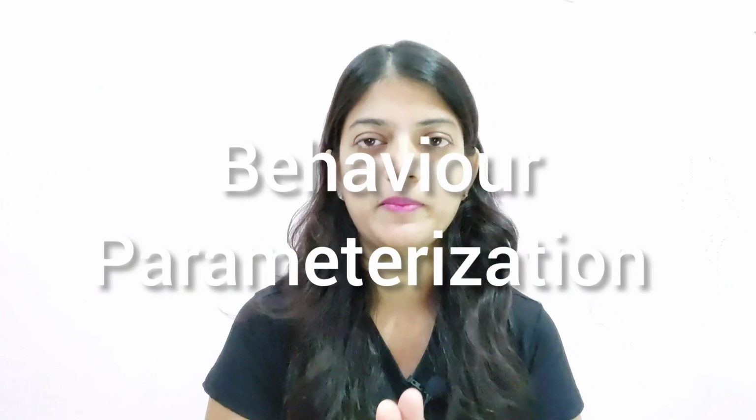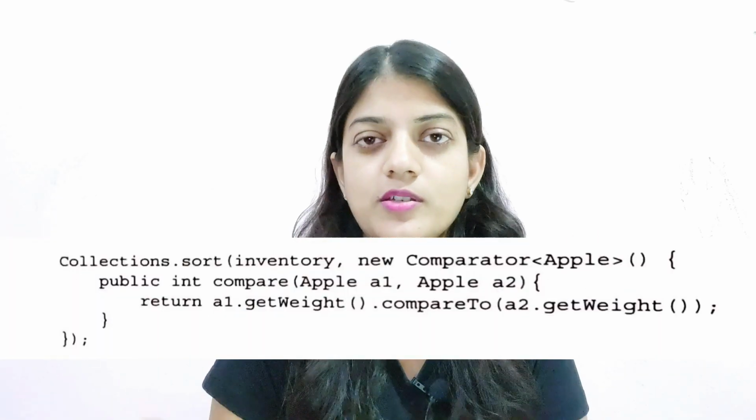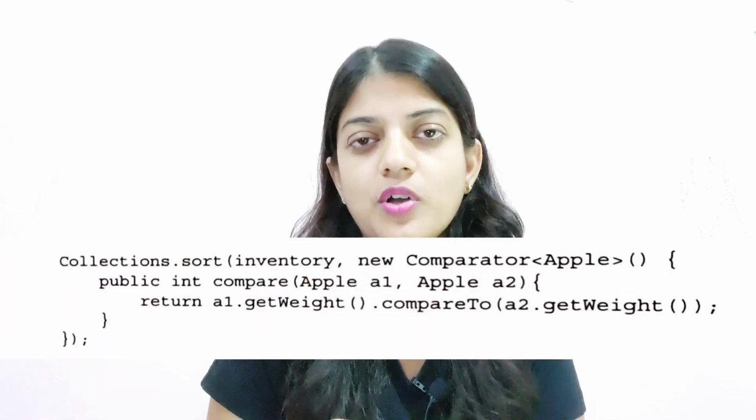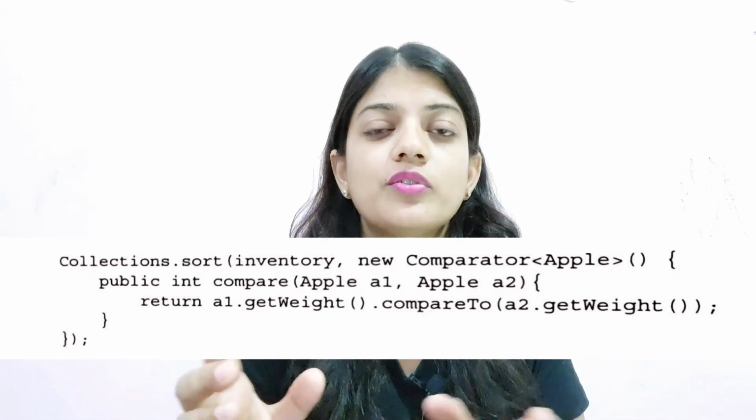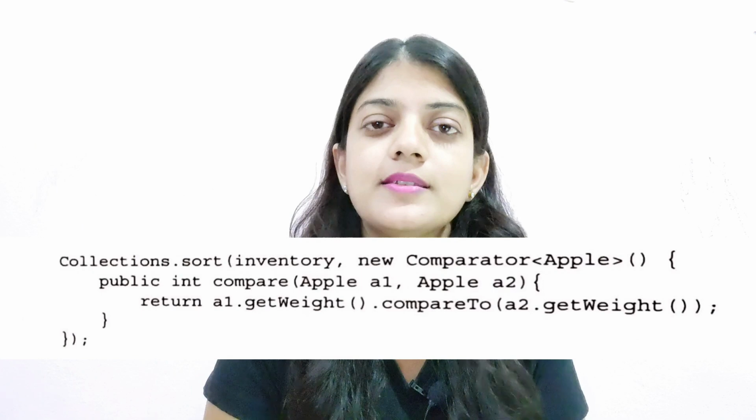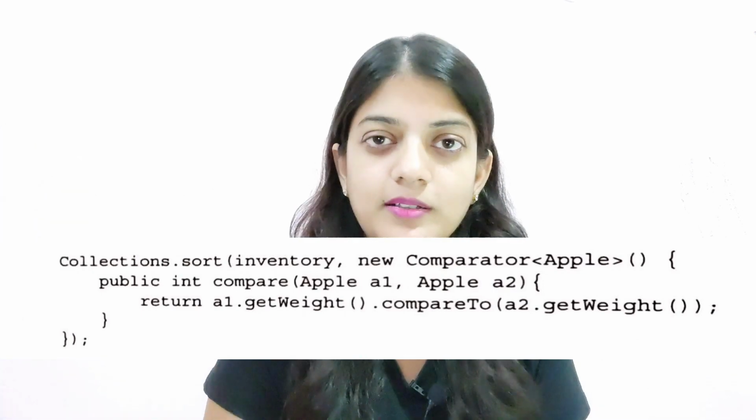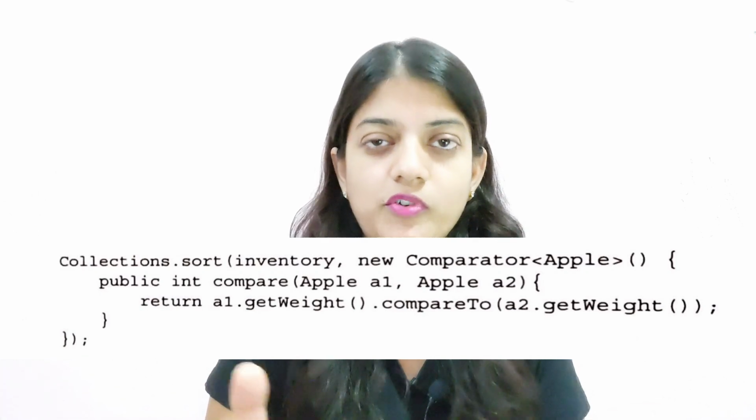The next one would be to pass behavior, which we call behavior parameterization. We will see more about this in detail, but let us take one example for now. Consider you have a collection and you have to sort it. You write Collections.sort, pass the list which you want to sort, and then a comparator. Now how do you pass the comparator? You have to create a comparator class, override a method, and in that method give the condition for sorting. These are all extra lines of code, right? You have to define a new class and define the method.